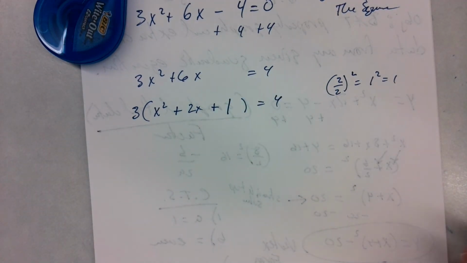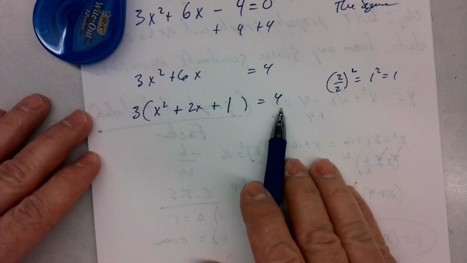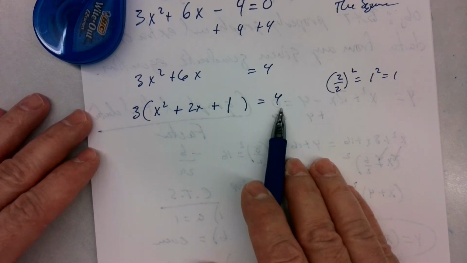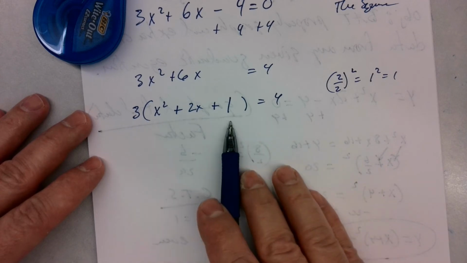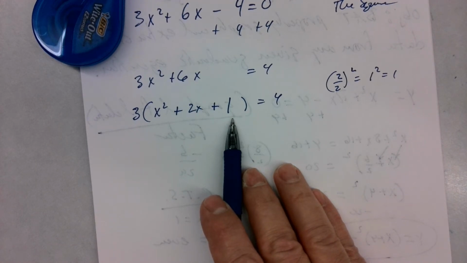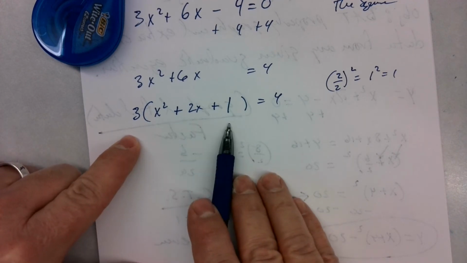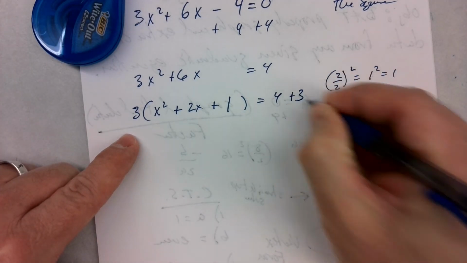Now, typically, I would do what with that plus 1? I would add it to the other side, right? But I'm not going to in this step. Does anybody know why? I'm really not adding 1 here. Does anybody know what I'm really adding? Yeah, because that 3 is multiplying that 1, isn't it? So instead of adding 1 on this side, I'm really going to add 3.